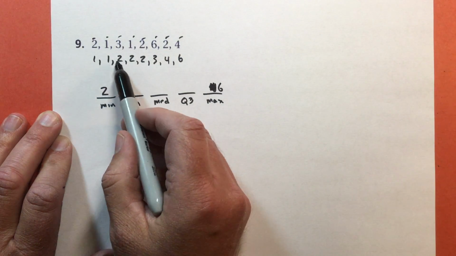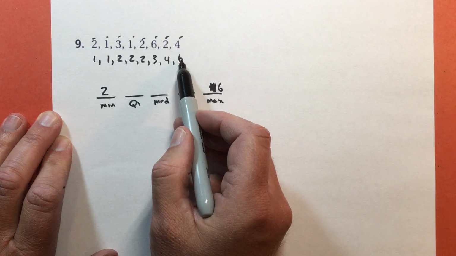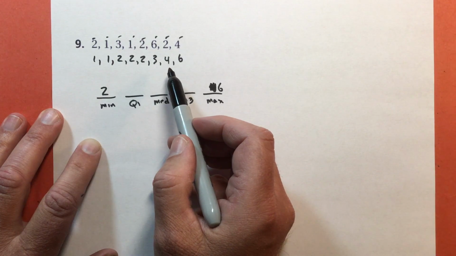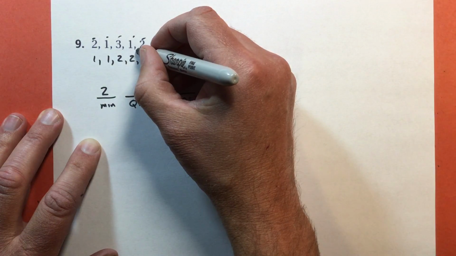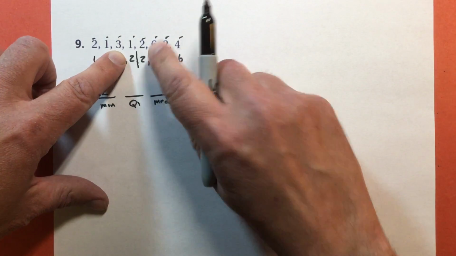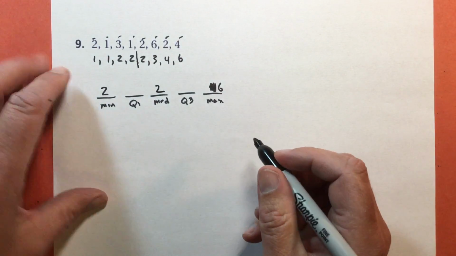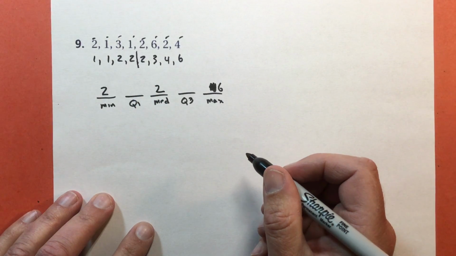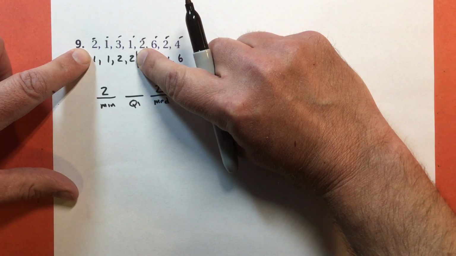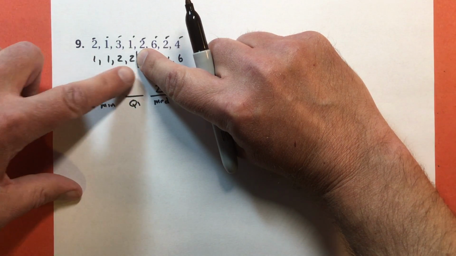Now let's find the median. I got 1, 2, 3, 4, 5, 6, 7, 8 numbers. 8 plus 1 is 9. Half of 9 is 4.5. So it's going to be between the 4th and the 5th number. Since both of these are 2, my median is going to be 2. If the two numbers in the middle are the same, it's just going to be that number. Now let's find the middle of these. So I've got 1 plus 4 is 5.